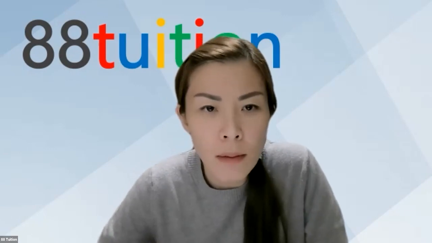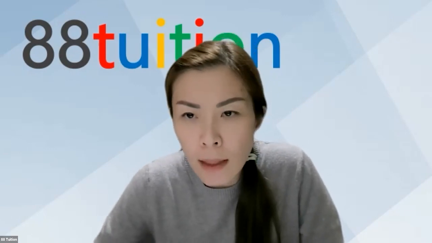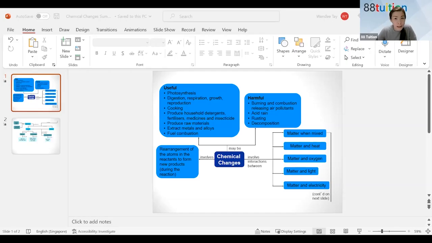Okay, interesting. Now, chemical changes, we have already covered the slides. The teaching part is done, in the last two tutorials. WA2. You're having WA2 already?